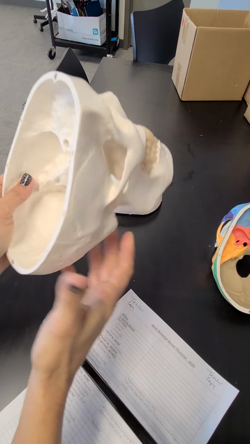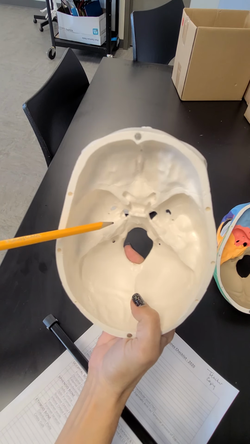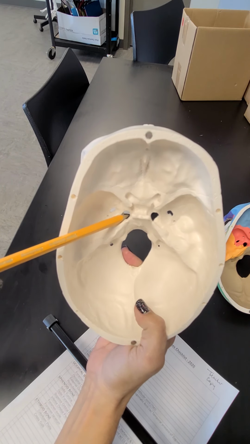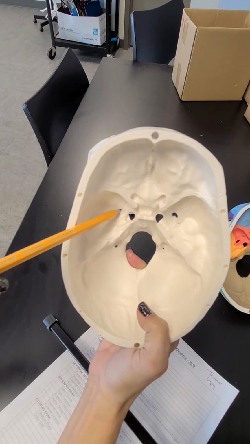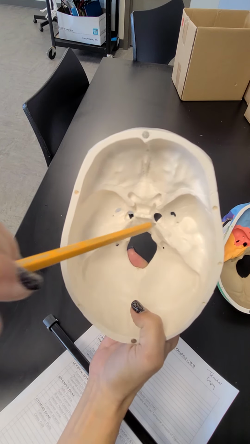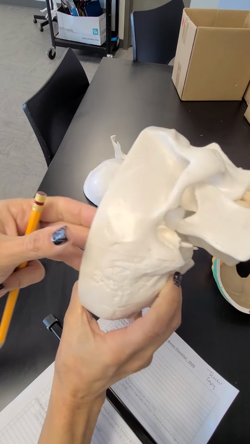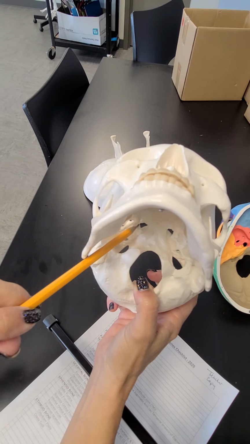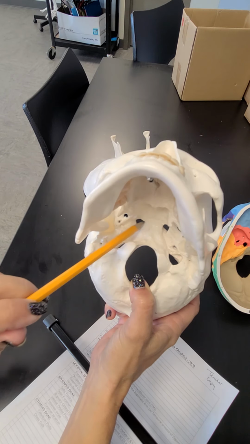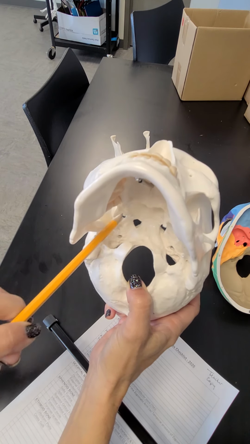And then you have your foramen lacerum and foramen ovale right here. So ovale, lacerum, lacerum, ovale. Flip it over. Okay, the big holes right here, foramen lacerum, and then outside the foramen ovale.